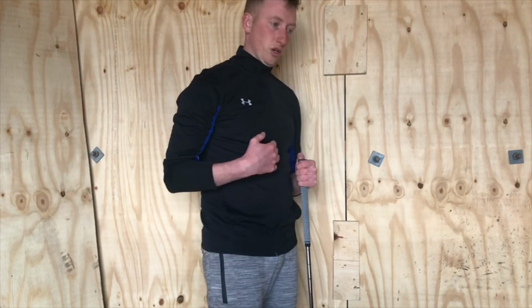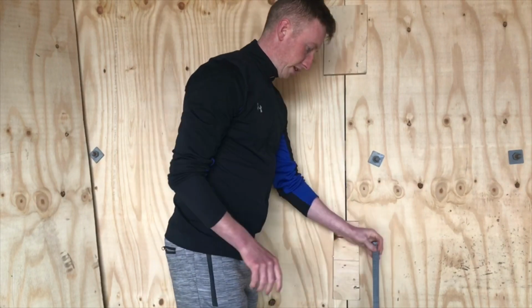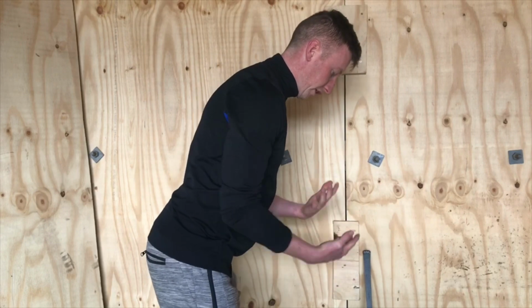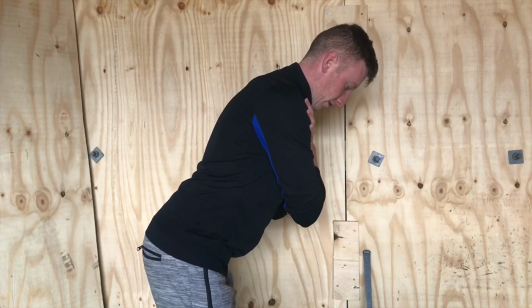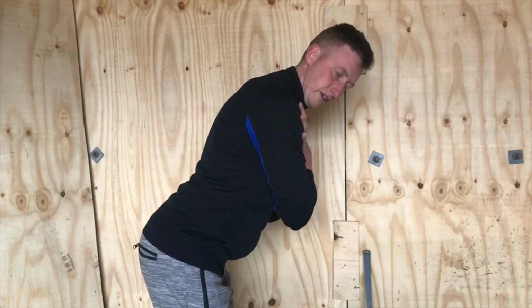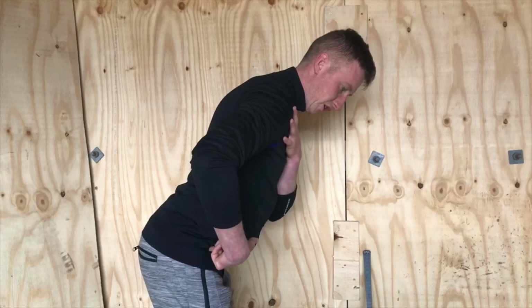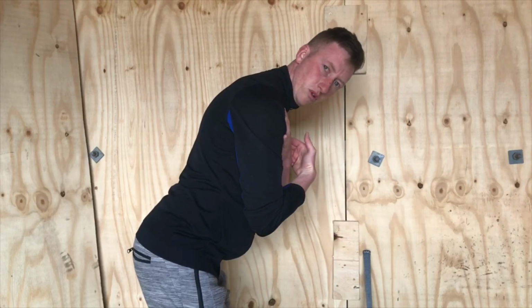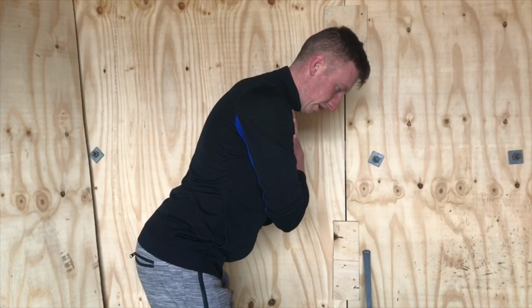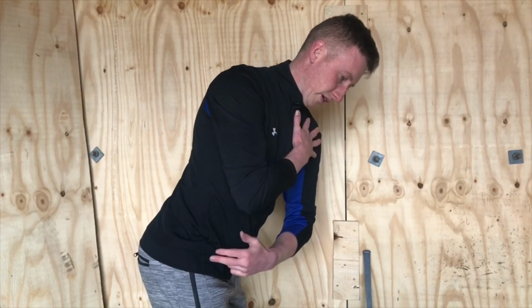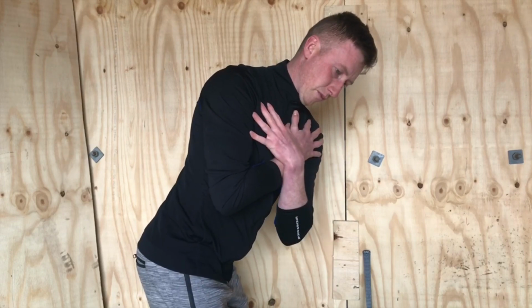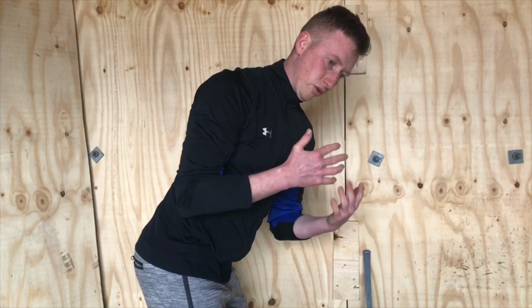Okay, so just to show you what that looks like a little bit, especially in a golf swing, if I come in here with an anterior tilted pelvis, I've got bad rotation in my right hip, and I've got poor rotation in my T-spine. When I go to rotate, I'm going to get stuck here. This isn't going to go much further. There's two options from here.